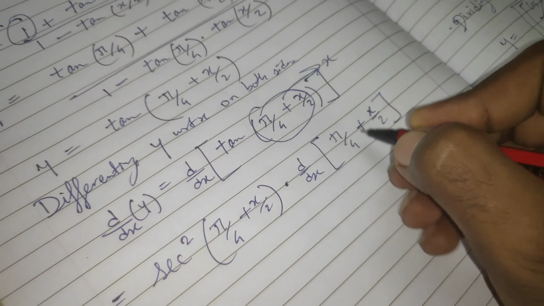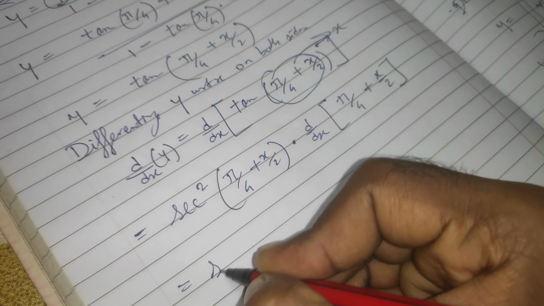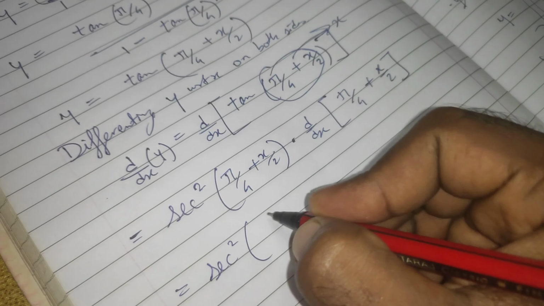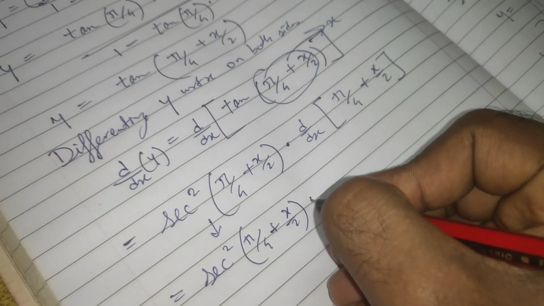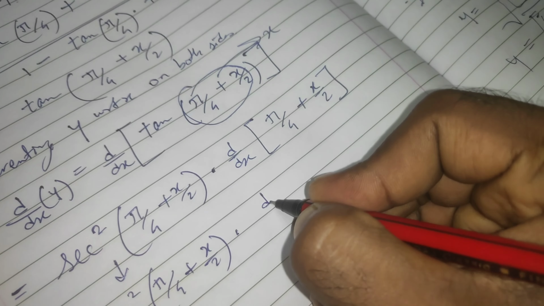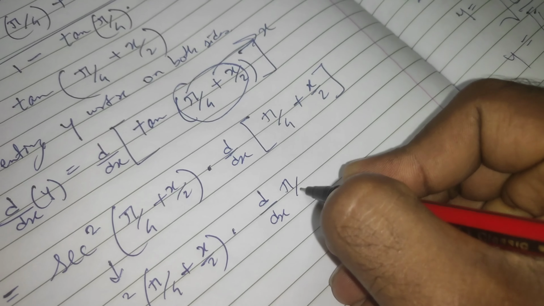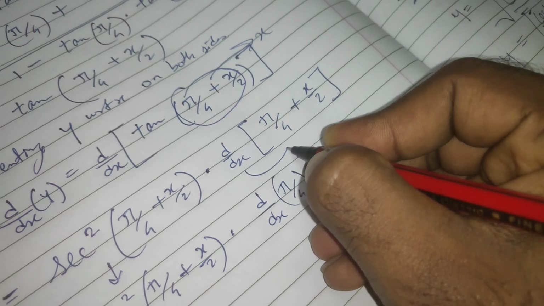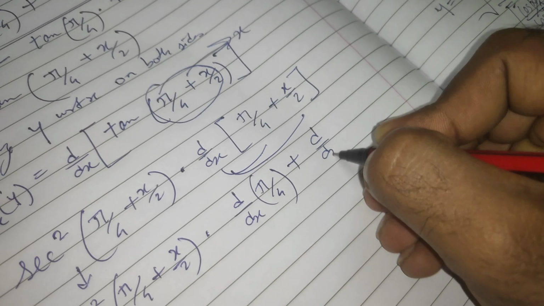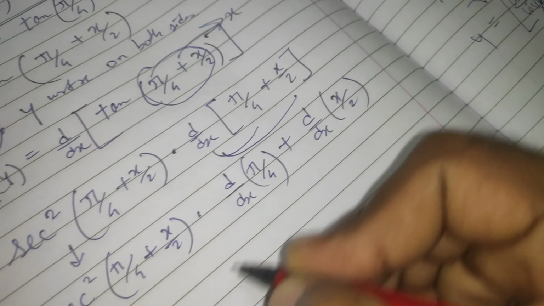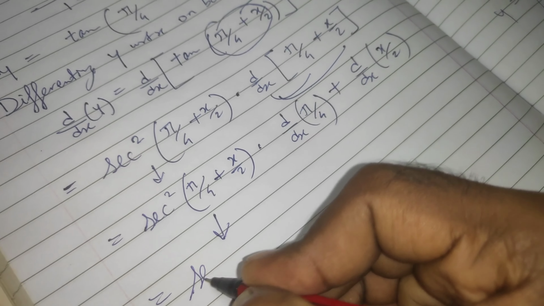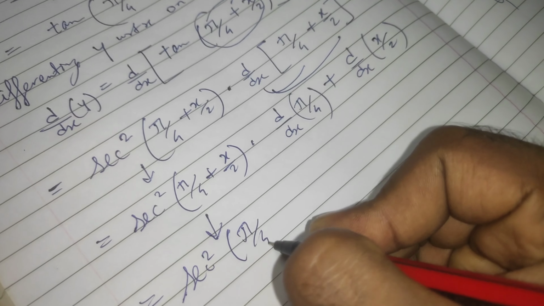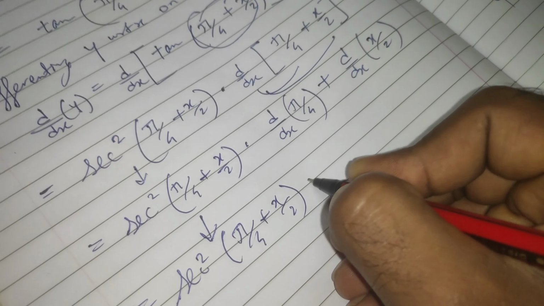So in the next step you have to write this sec square(pi by 4 plus x by 2) as it is, into the derivative. This derivative goes to both: derivative of pi by 4 plus derivative of x by 2. So in the next step, this stays as it is, sec square(pi by 4 plus x by 2) into derivative of this.